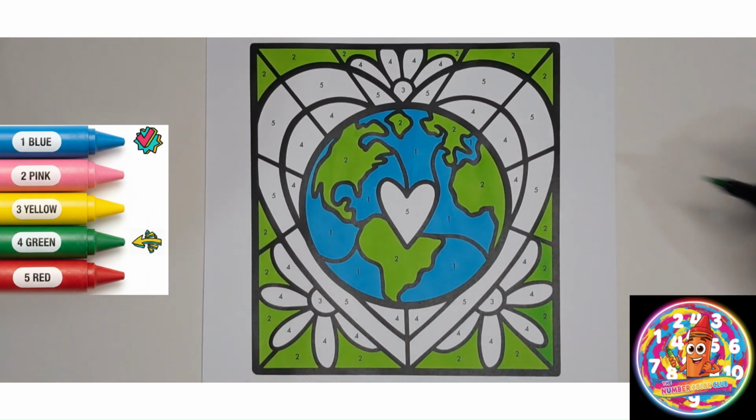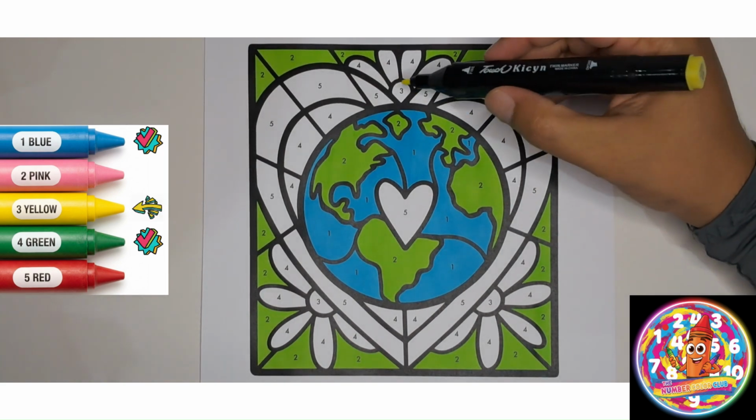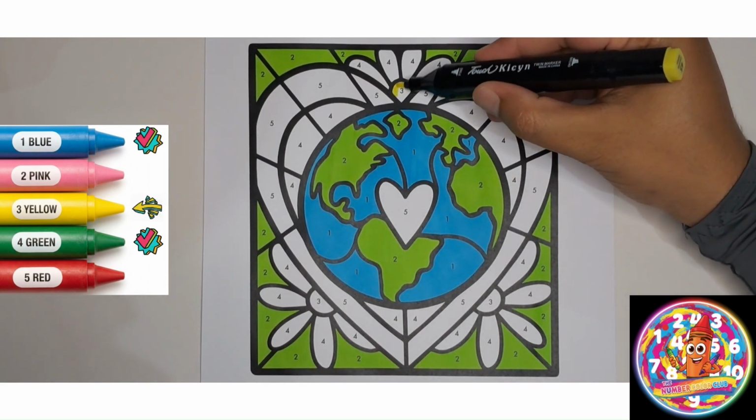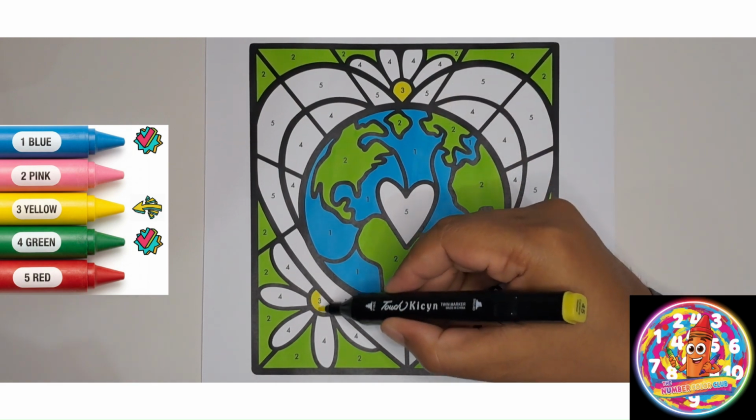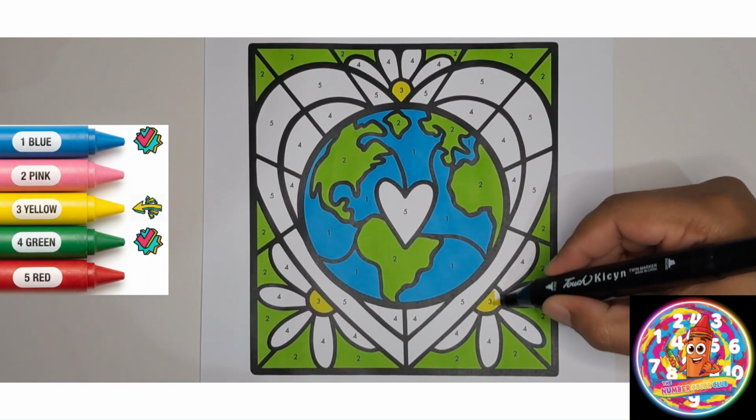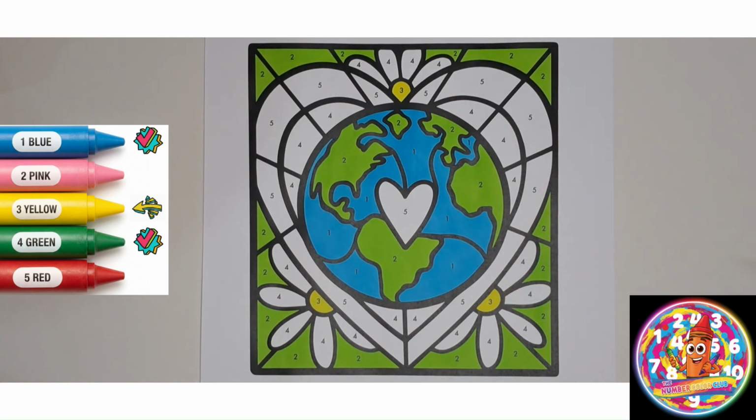Now for the color of the sky. Find number 3 for yellow. Fill in all the remaining background space around the planet with yellow to make it look bright and sunny.